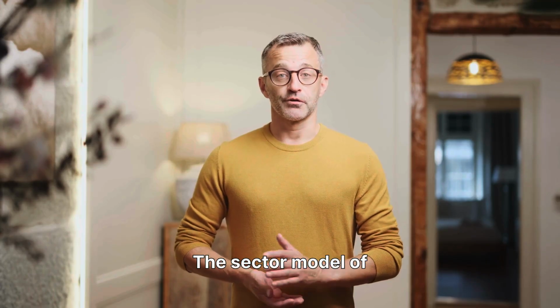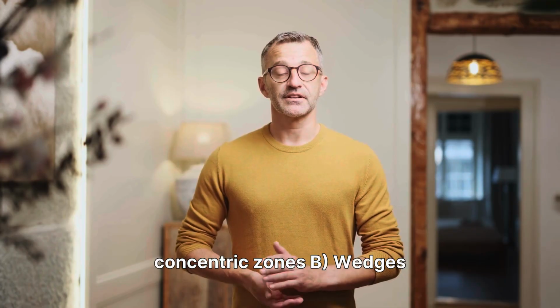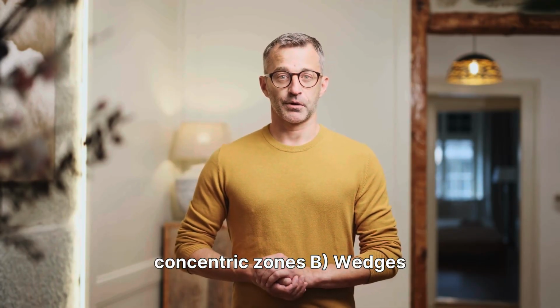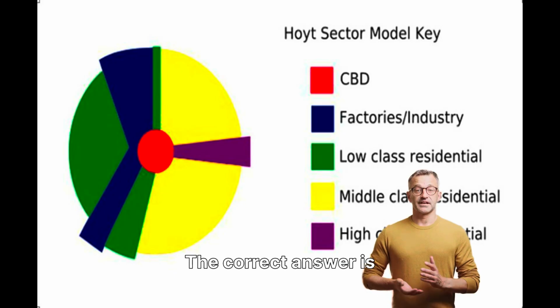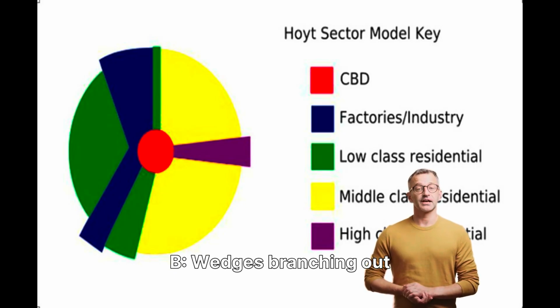The sector model of urban development is characterized by A. Sectors of concentric zones. B. Wedges branching out in sectors. C. Hexagonal groupings of sectors. D. None of the above. The correct answer is B. Wedges branching out in sectors.